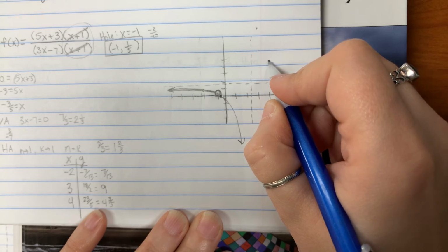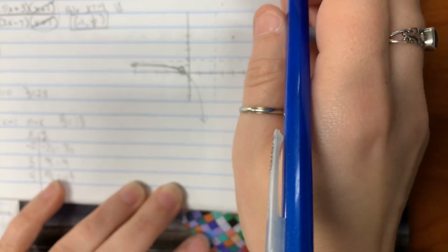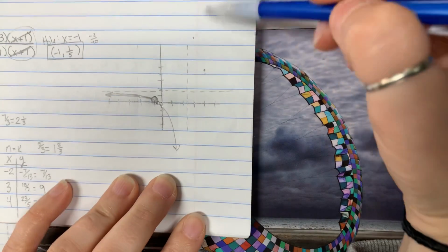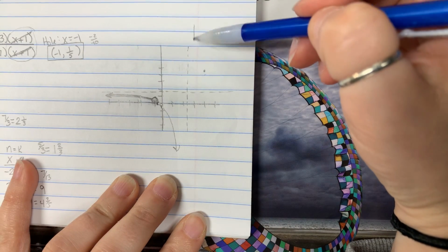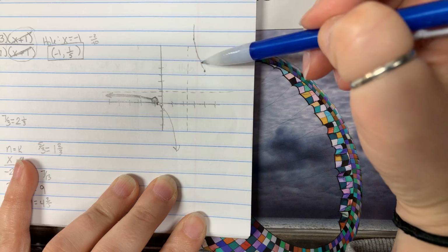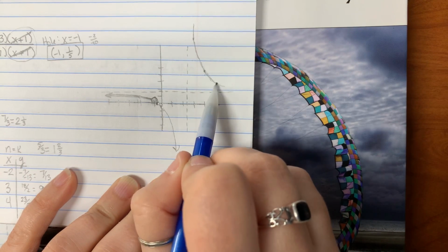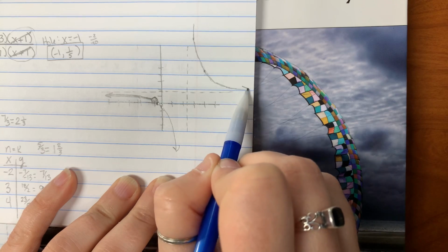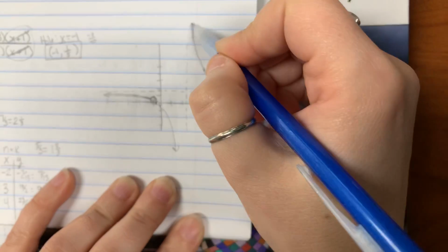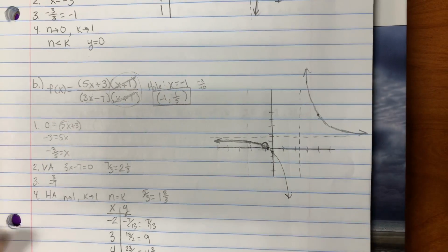So about right there. So this looks to me like I've got a pretty steep piece happening here, but it still has to follow this asymptote right here for its end behavior. So it has to go kind of that direction and flatten out. So that's what my graph would look like.